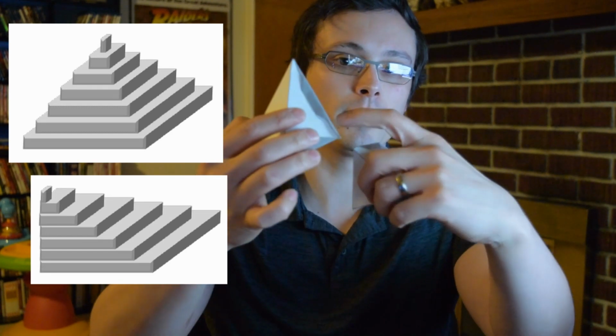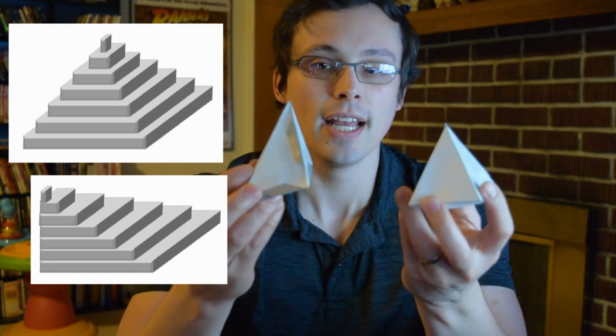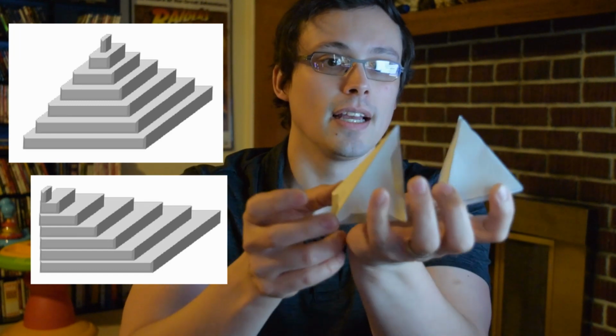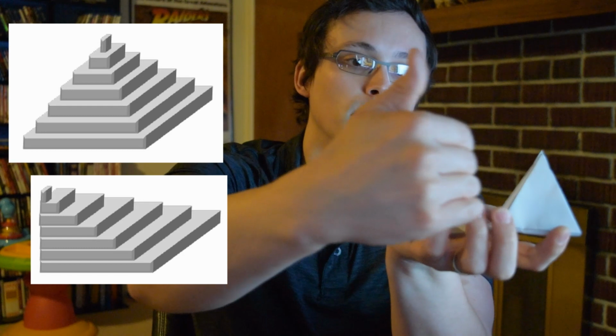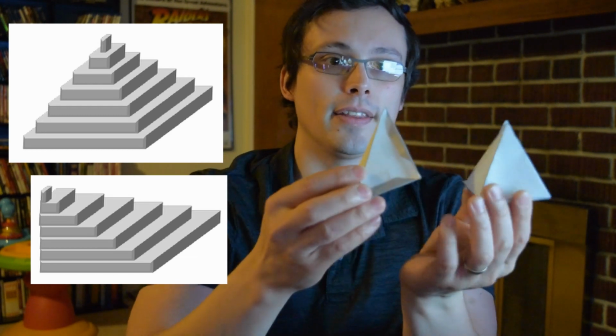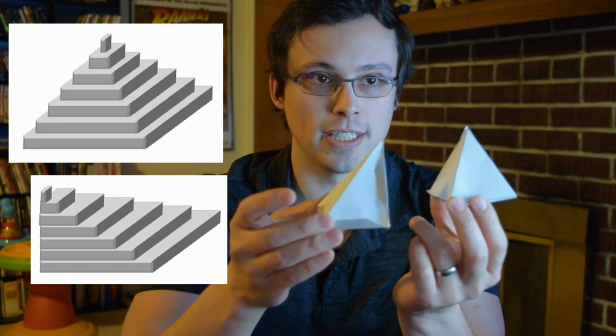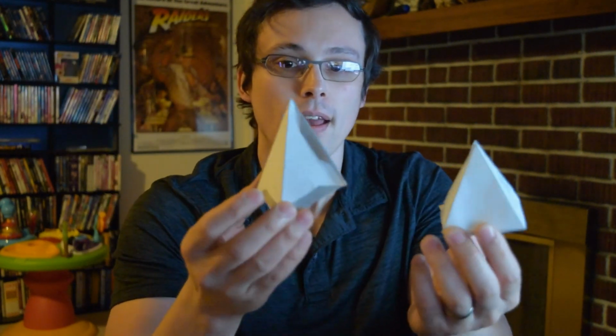You could cut this one up into a bunch of little square cross sections, and those are all going to be the same size of pieces. And then we can slide this one all over to the edge here, and they cover up the same amount of space, even though they're stacked and arranged in a slightly different way.